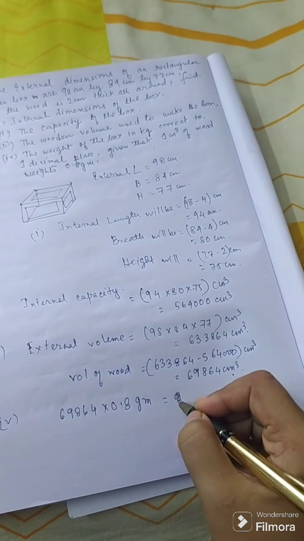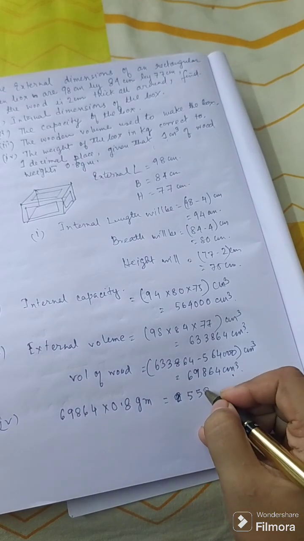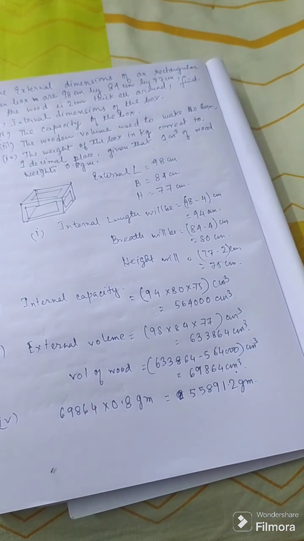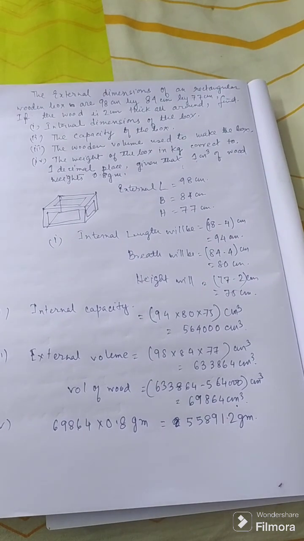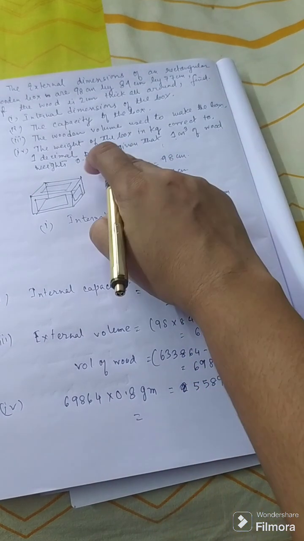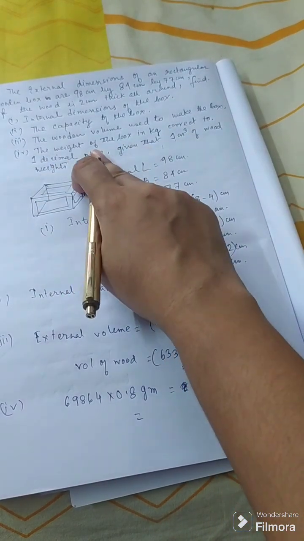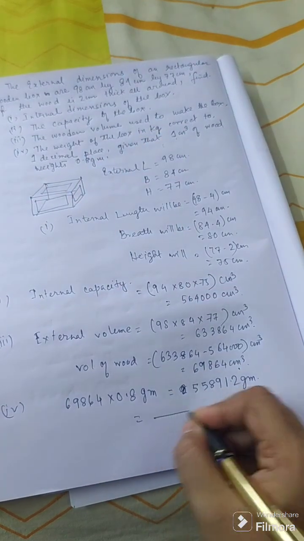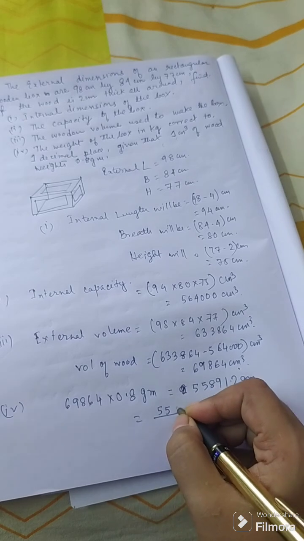That will be 5891.2 gram. Now we have to correct it to 1 decimal place. To do that, what do we have to do? We have to divide it by 1000 to make it into kg, because the question asks us to find the answer in kg and it is in gram. So we have to divide by 1000.